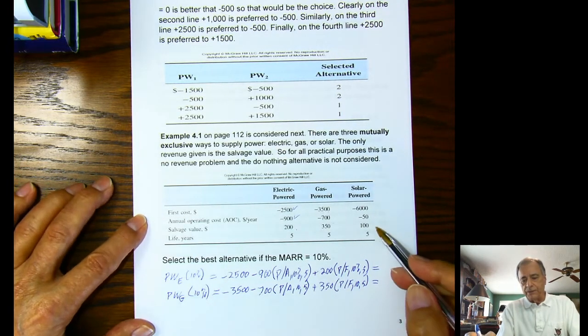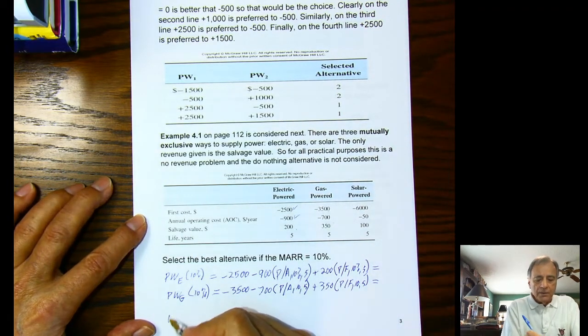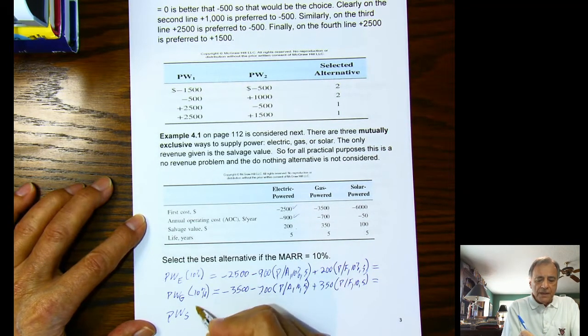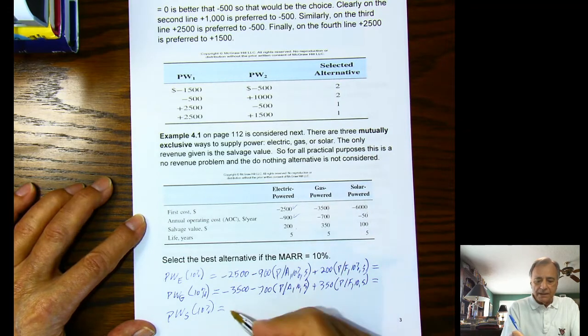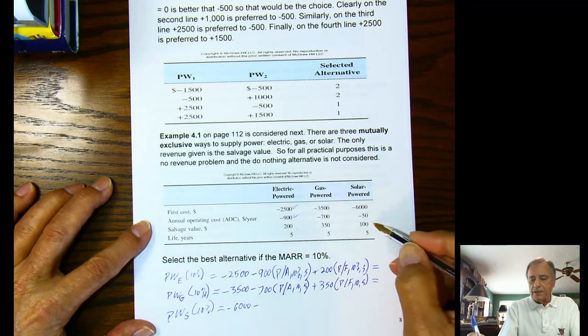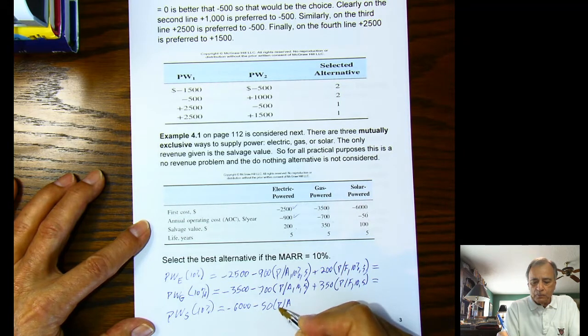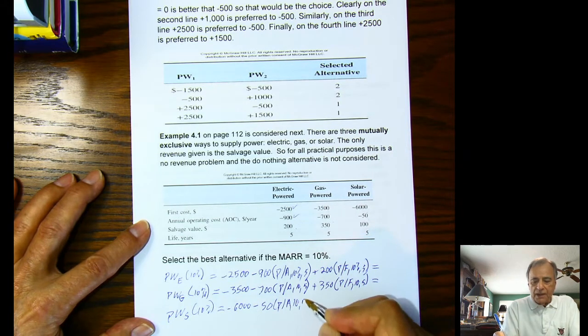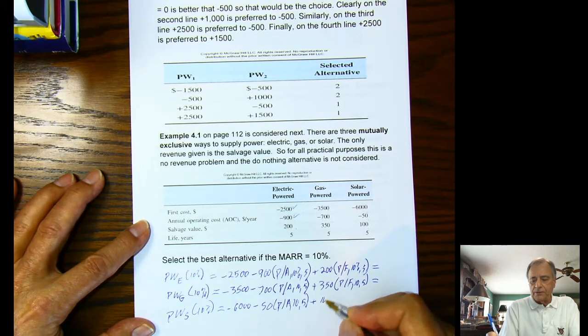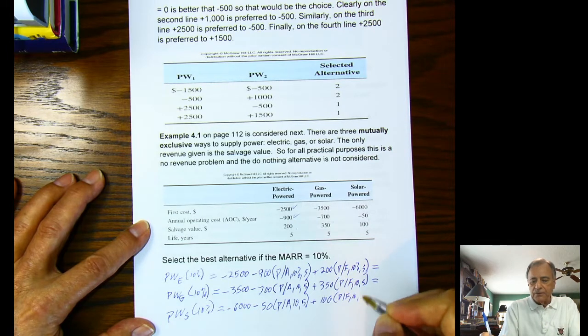And then finally, the author gives you the option of solar power. Present worth of solar at 10% is equal to minus $6,000 now at time 0. But then your operating cost for solar is only $50 a year, so it's P given A, 10 and 5. And then your salvage value is $100. P given F, 10 and 5.